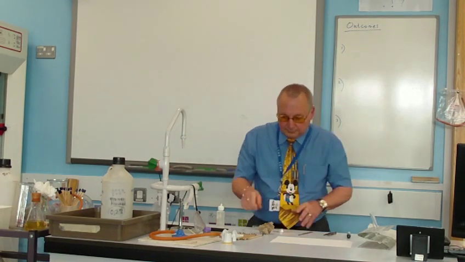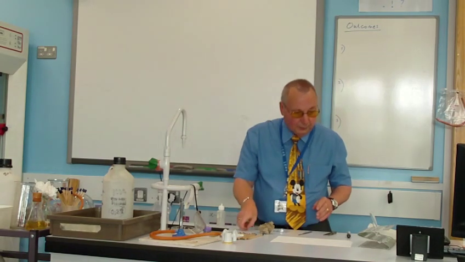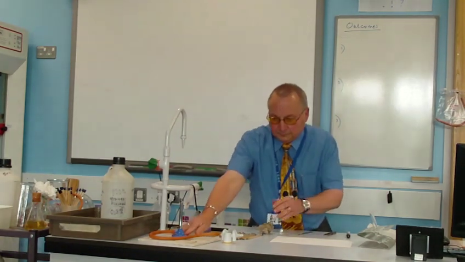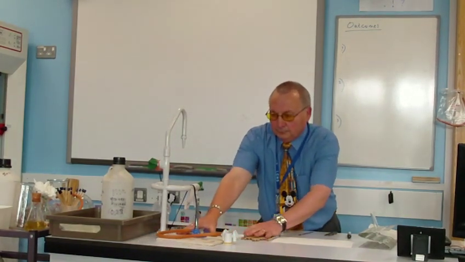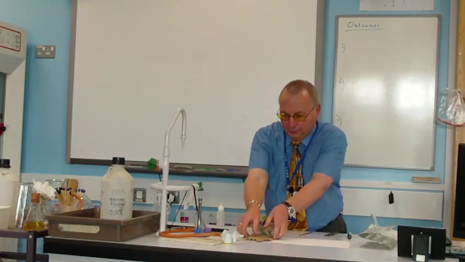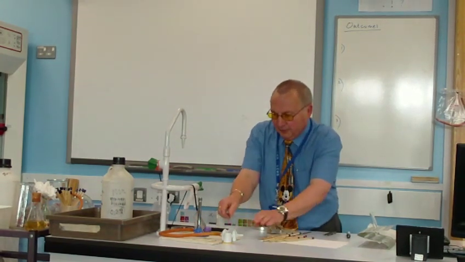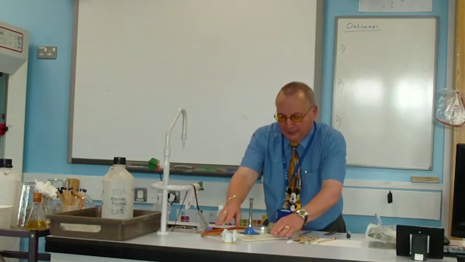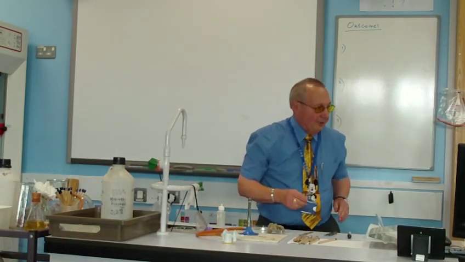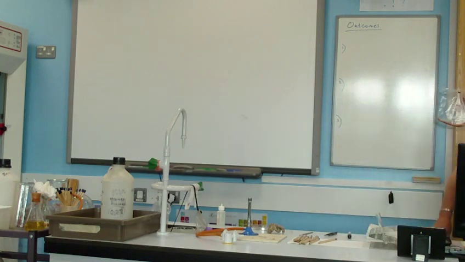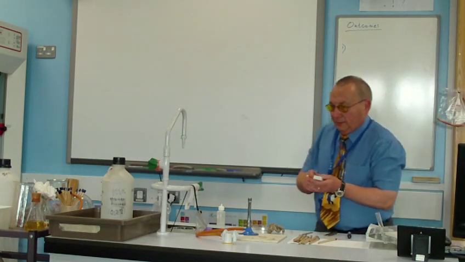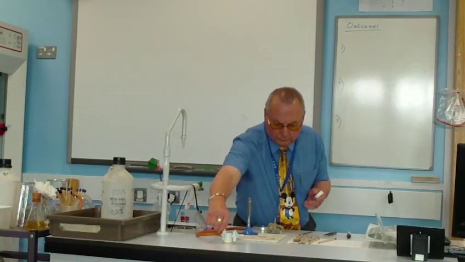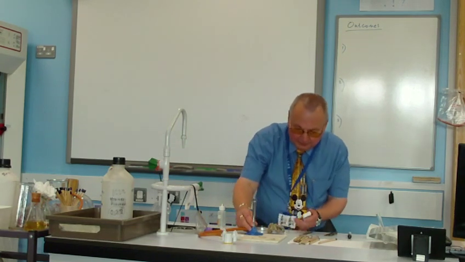So, the experiment you're going to do, I need the Bunsen again for this. I can pull it to a safer distance. Now we've not got any of these bubbles floating about. Oh, it's still on.